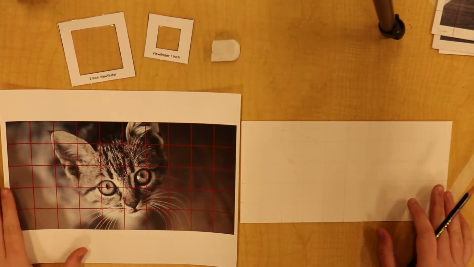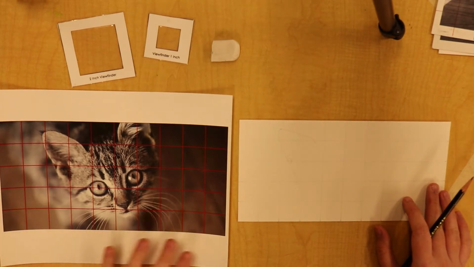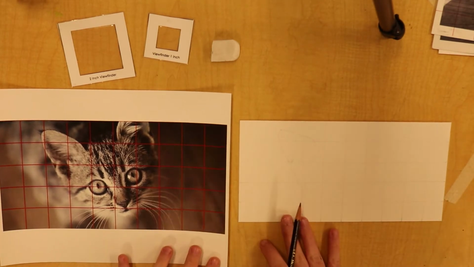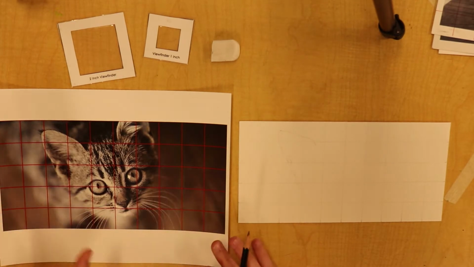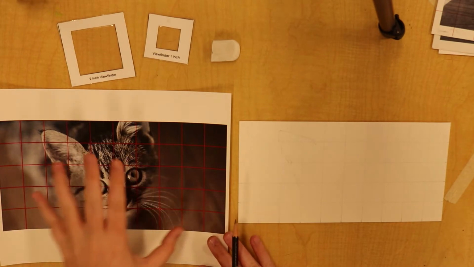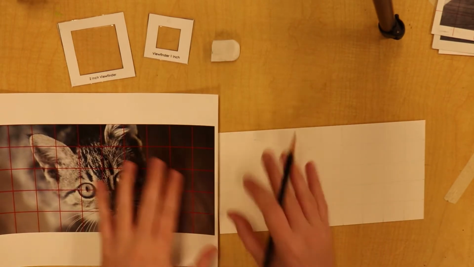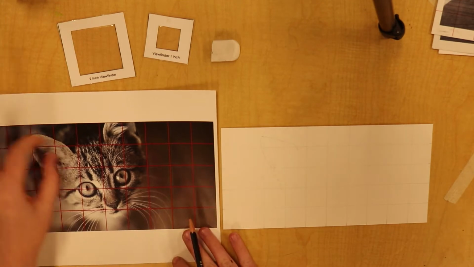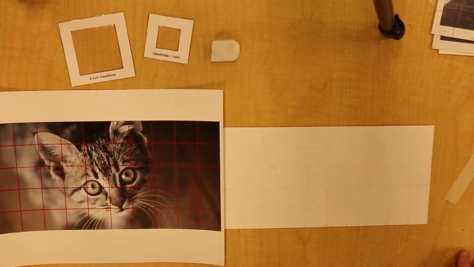Alright everybody, in this video we're going to be going over the grid method. The grid method is a type of drawing method that allows you to realistically recreate an image by applying evenly spaced squares on a reference photo as well as on your drawing surface, and then copying that image one square at a time so that it breaks the image down into digestible chunks.